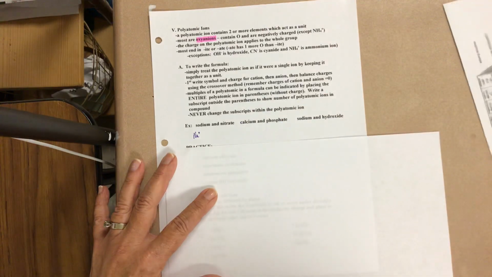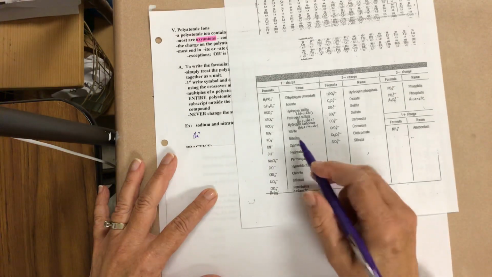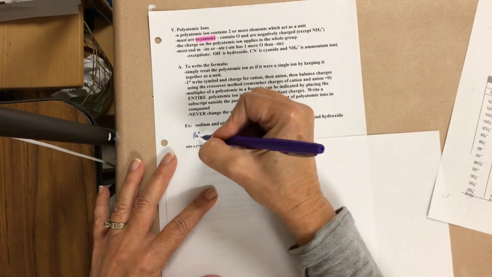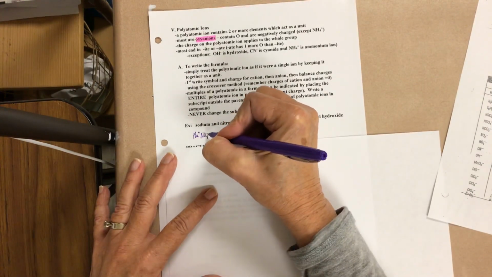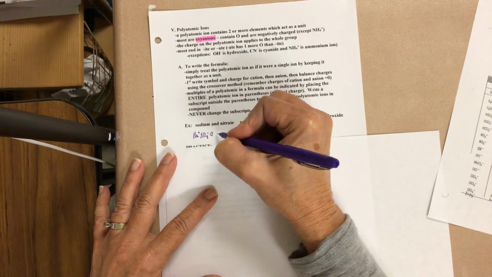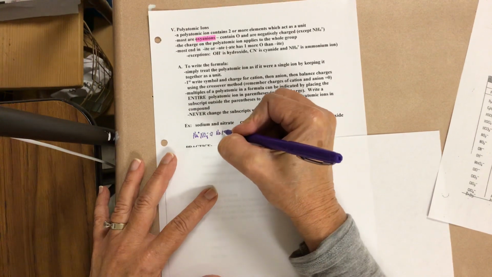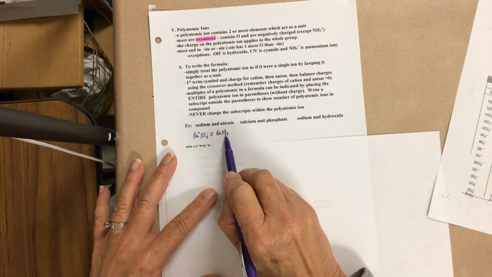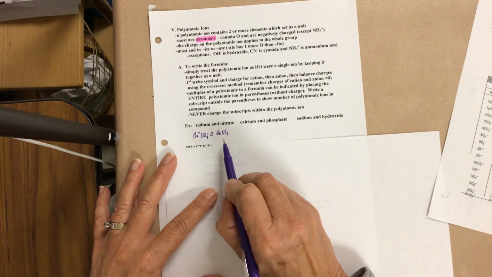Nitrate, so you look up nitrate. Nitrate is NO3 minus. Your charges equal 0, so you do not have to crisscross. So your formula is NaNO3. Make sure that is a capital N and a capital O. You would not make a lowercase o because that would be nobelium.